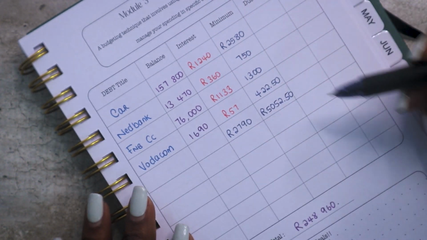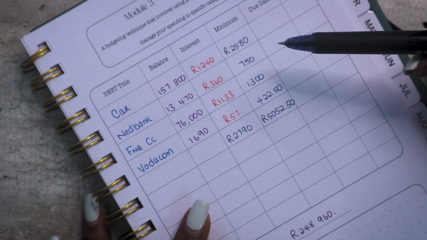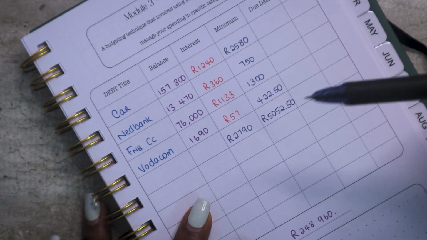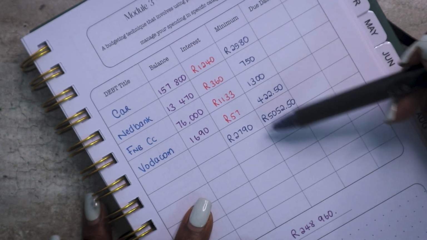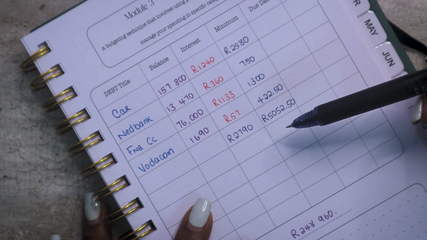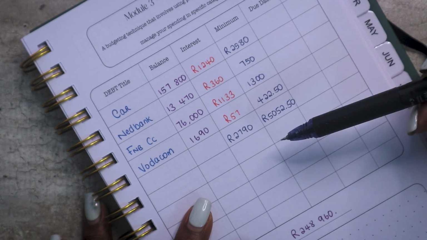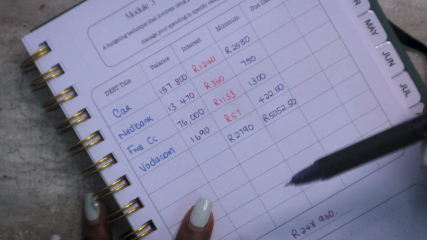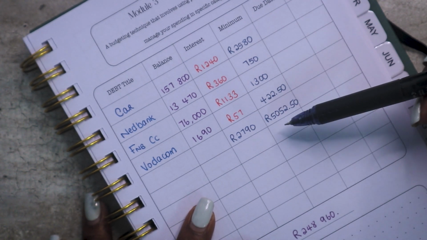Now what I want you to do is, once you've calculated your minimum payment, take your income and minus that, and then see what is left out of it. That's when you know if you are in trouble or you're still on the right track, and all you need to do is just get rid of this payment.